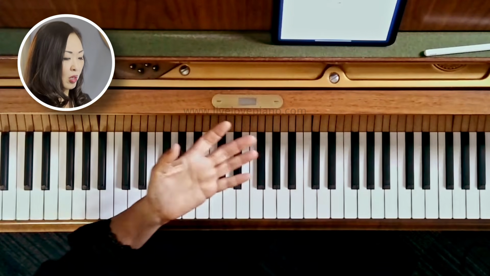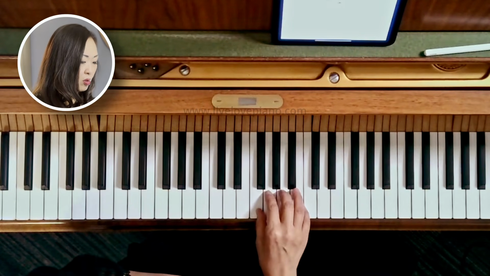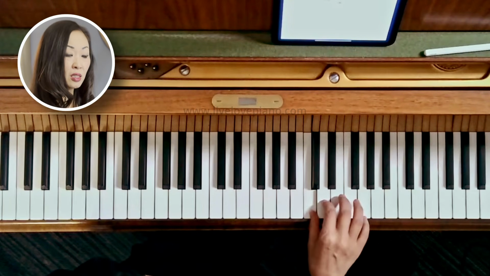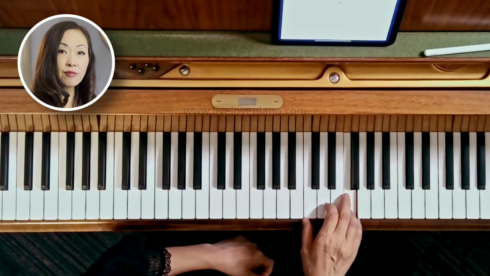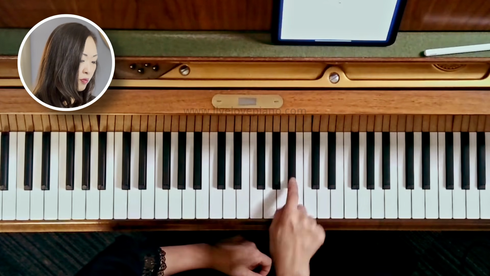So let's do another one. Let's look at F major. So F major is F, G, A, B flat, C, D, E, F. So let's go to the 6th note. 1, 2, 3, 4, 5, 6.